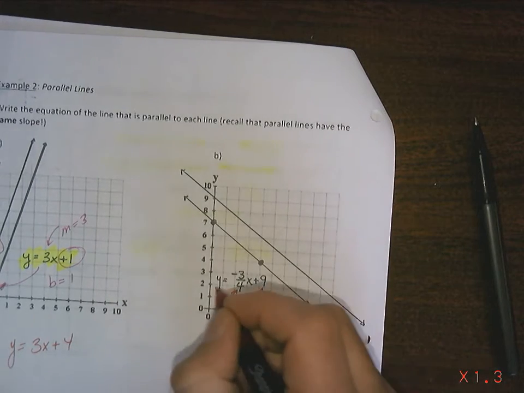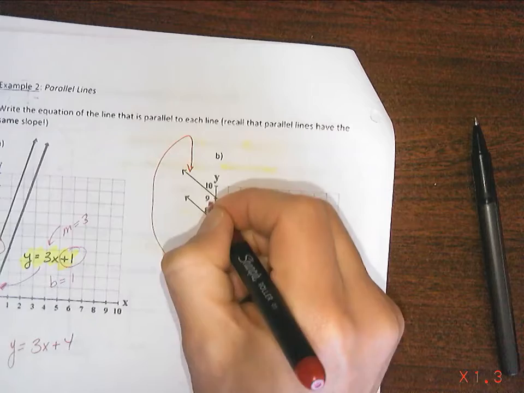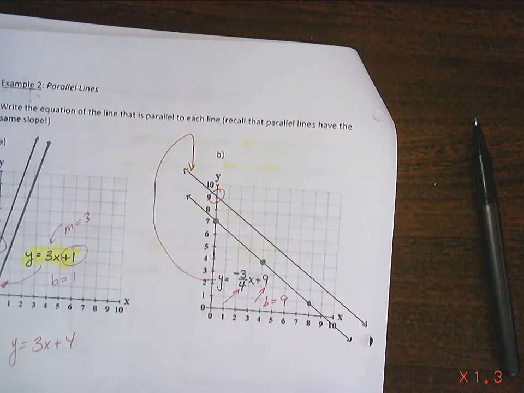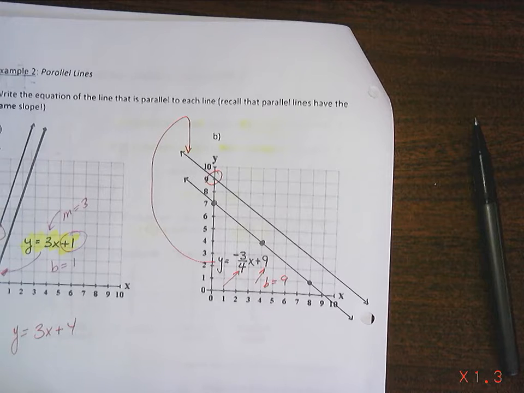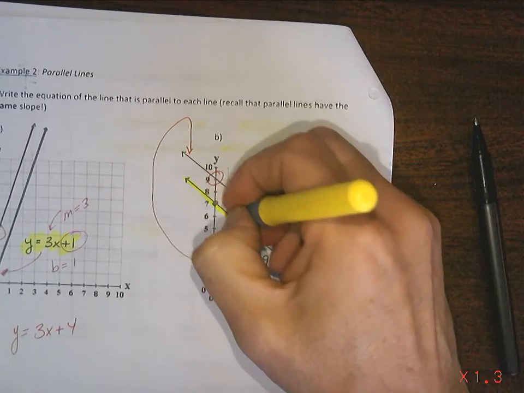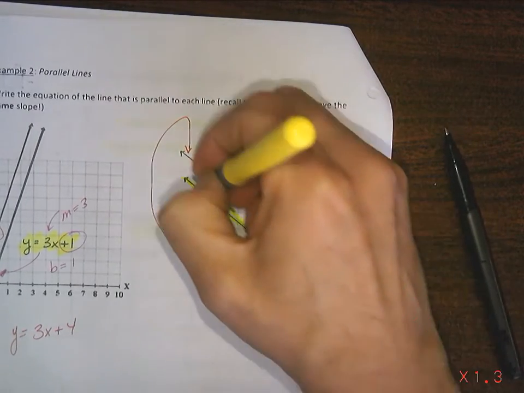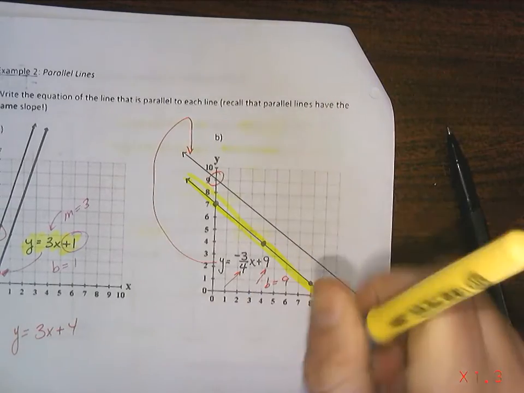So this must be this line. Do you agree? Because it's crossing at 0, 9. So that's got to be that line. So the line that they want me to calculate the equation for is this one. That's the line they want me to come up with the equation for.